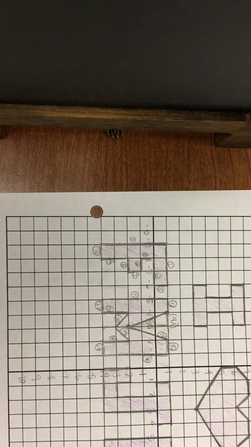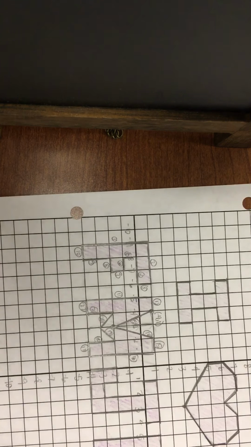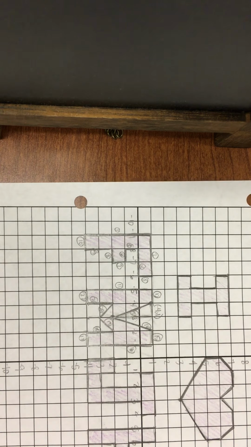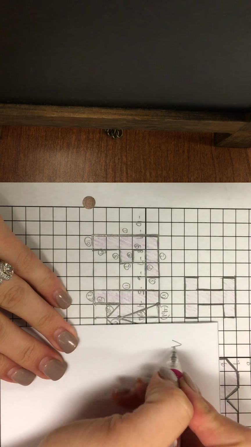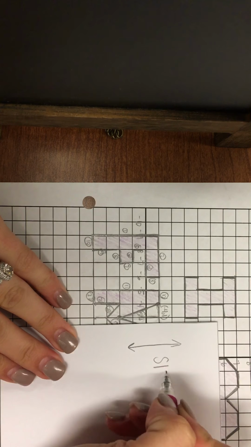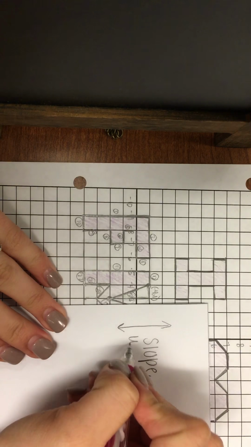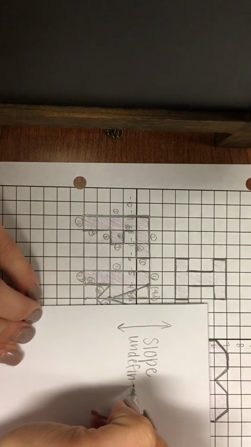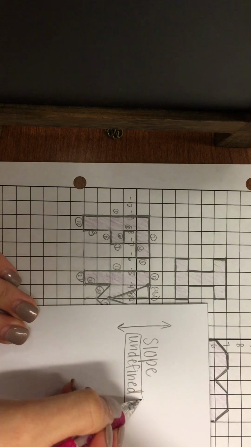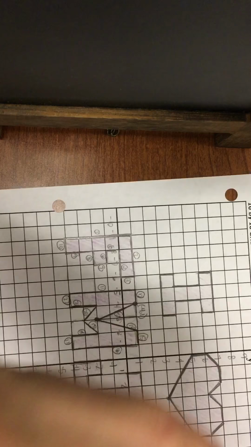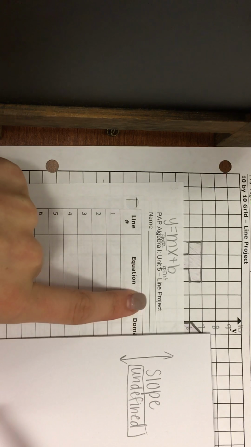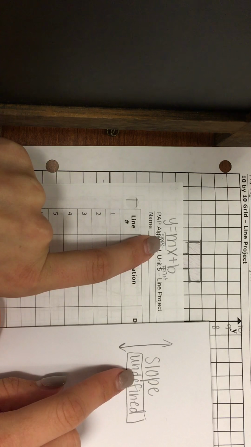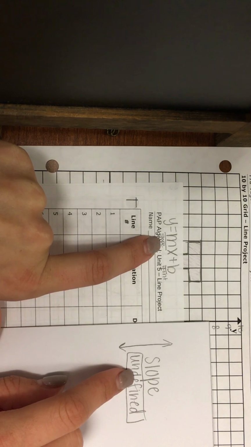Vertical lines are not the same as horizontal lines in that horizontal lines have a value for their slope. For vertical lines, the slope is undefined. So I wouldn't write that the same way I would write an equation in the form y equals mx plus b, because there's nothing to put in for the slope. Again, that slope is undefined. So I need to write what I know.